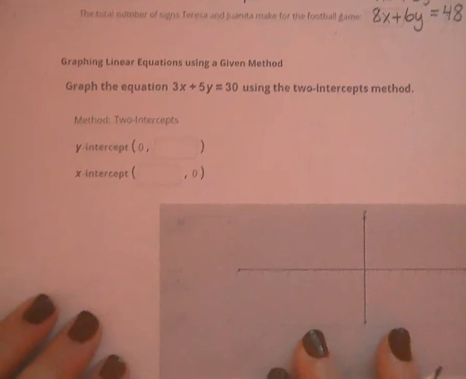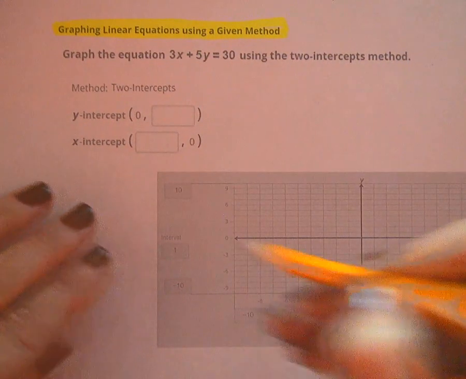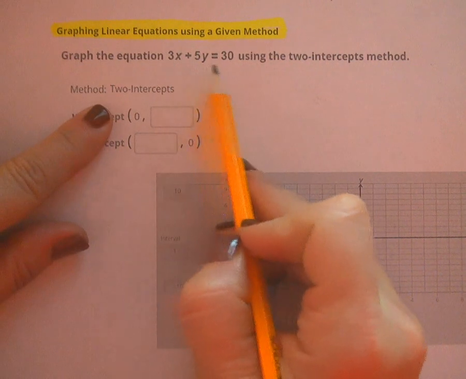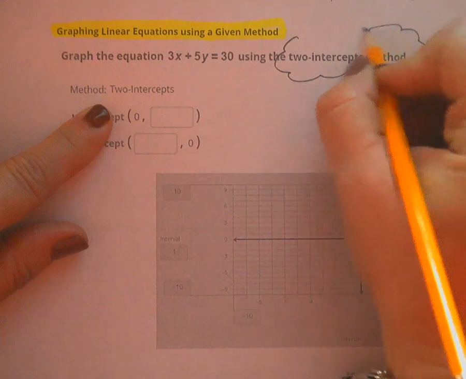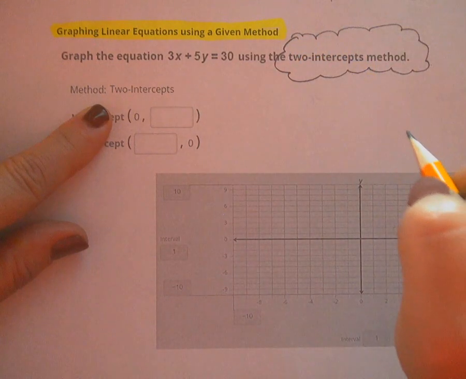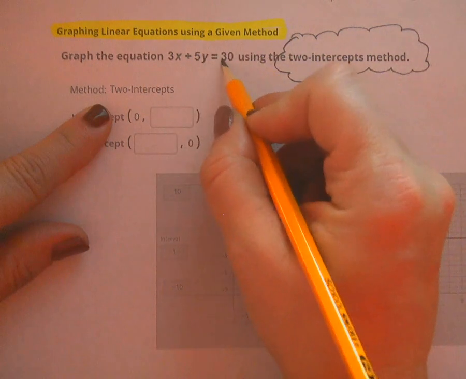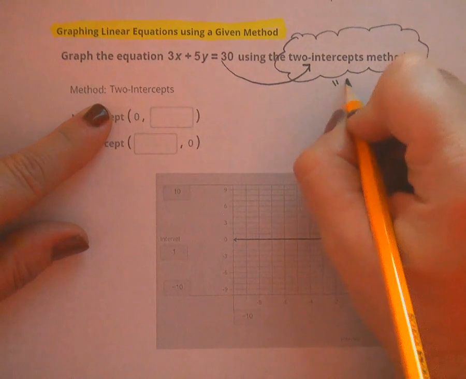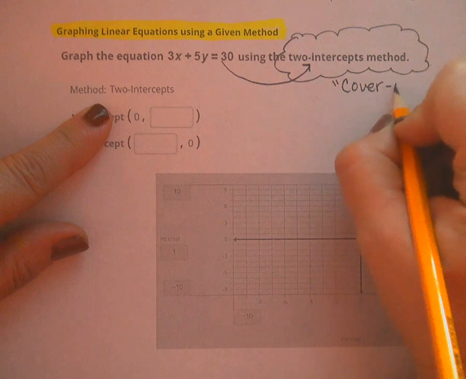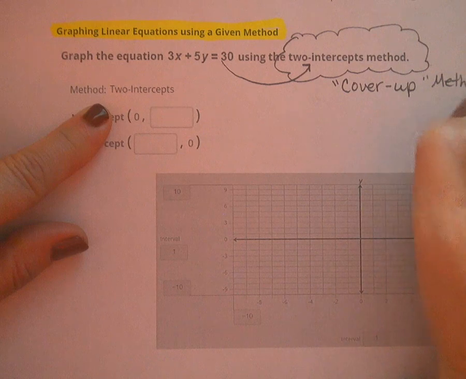Okay, so then we go down to here, and we want to learn how do you graph something when it's in standard form. So in math, when it gives you the equation in standard form, you always want to choose the two-intercept method. I'm going to say that again. When the equation is given in standard form, you always want to choose the two-intercept method. Another name for this method, I call it the cover-up method. And I think you'll see why in just a minute.